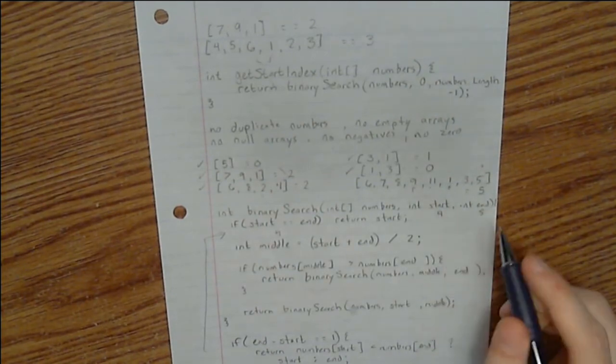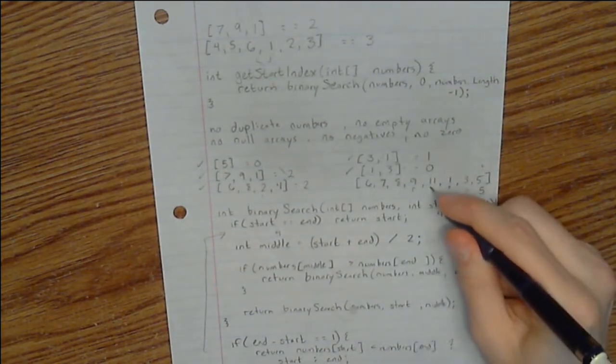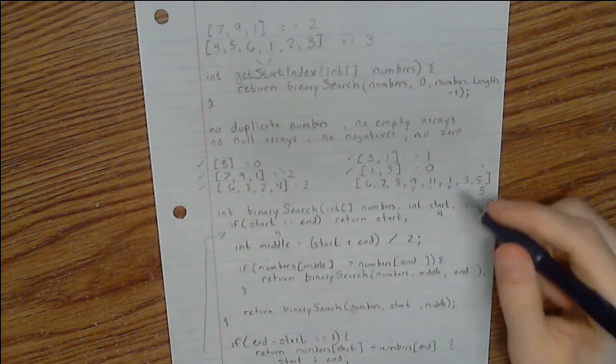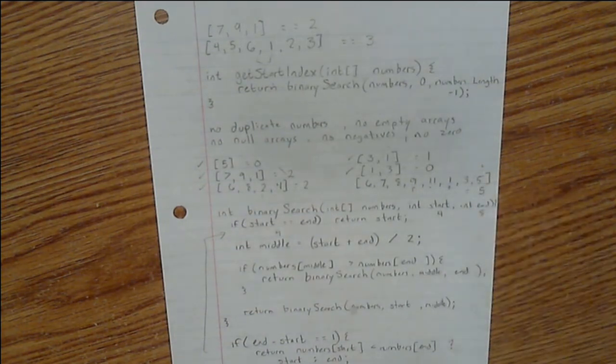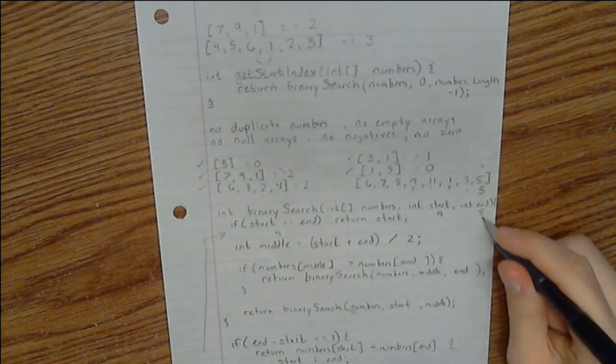So now we have 4 and 5. Now we're down here. For a number at the start, which is the 4 spot, 11 is less than the number at the end spot, which is 1. 11 is less than 1. False. So we're going to return our end, which is the 5, which is what we want.